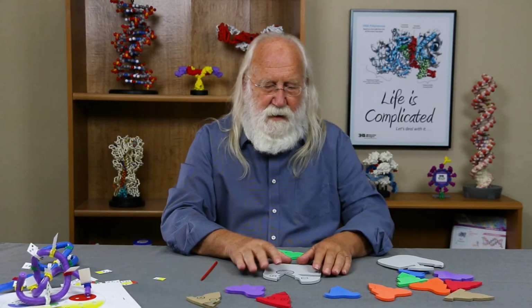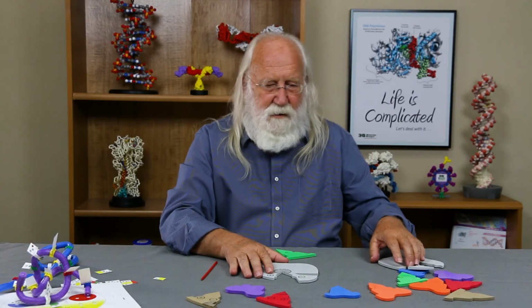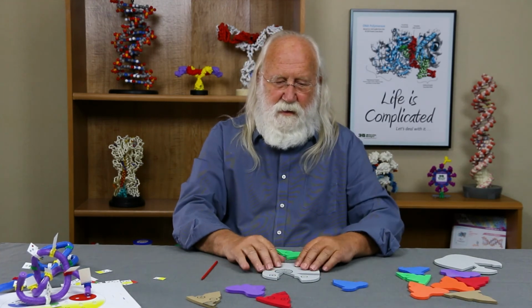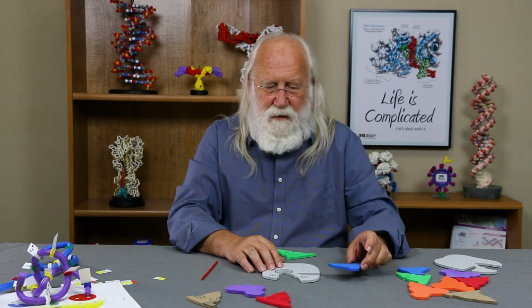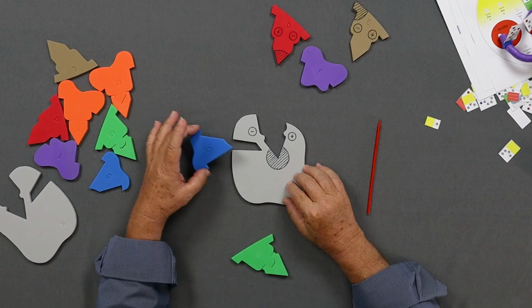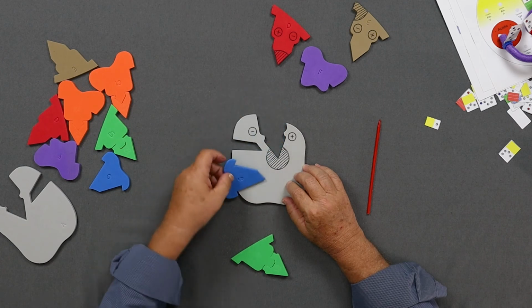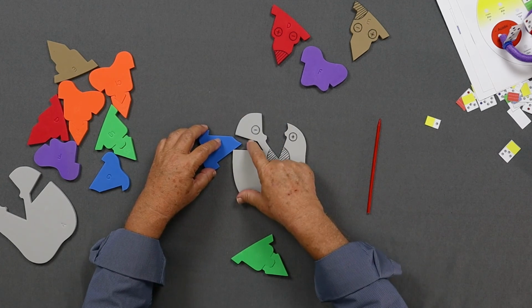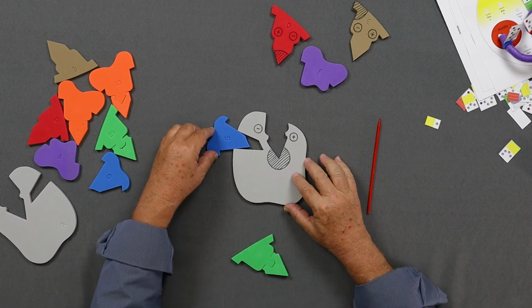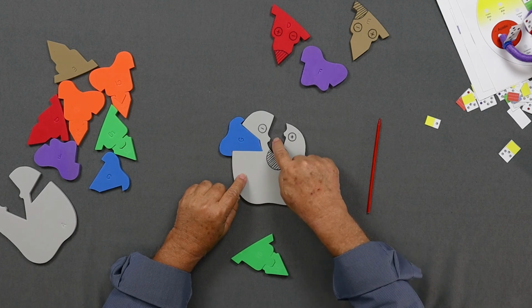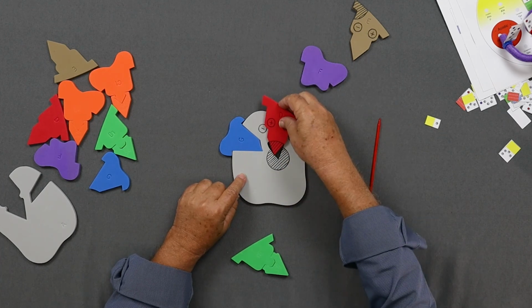Alternatively, we can talk about a non-competitive inhibitor. And this, I think, is one of the coolest things about this kit. The non-competitive inhibitor, we've always taught students that it binds not right at the active site. It binds somewhere else on the enzyme. But the consequence of that binding is that it changes the nature of the active site so that the substrate will no longer bind.